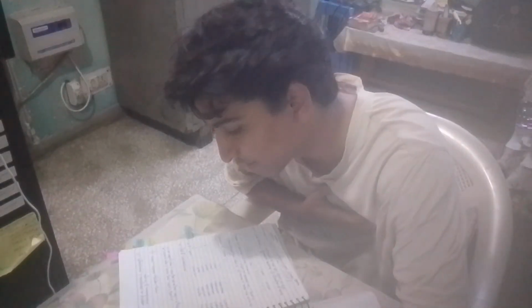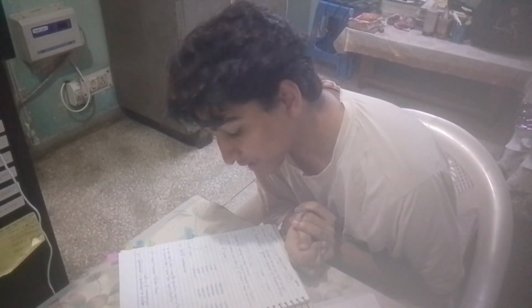Reducing sugars जो होते हैं, which give Tollens' and Fehling's tests. Non-reducing sugars do not give Tollens' and Fehling's tests. Types of monosaccharides: 3 carbon atoms को triose बोलते हैं, aldotriose, ketotriose. 4 को aldotetrose, ketotetrose. 5 को aldopentose, ketopentose. Then aldohexose, ketohexose, aldoheptose and ketoheptose.